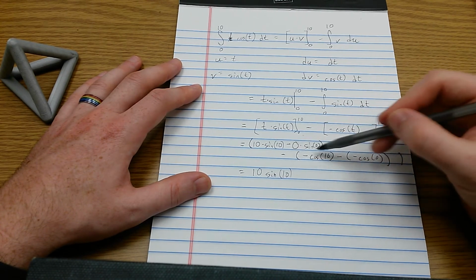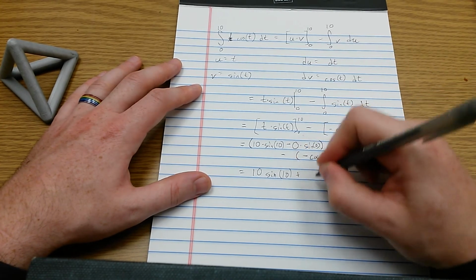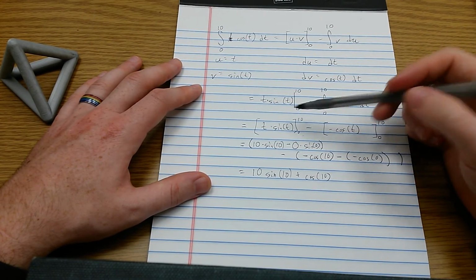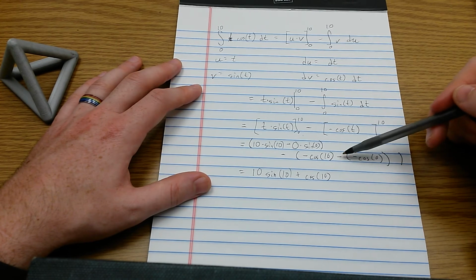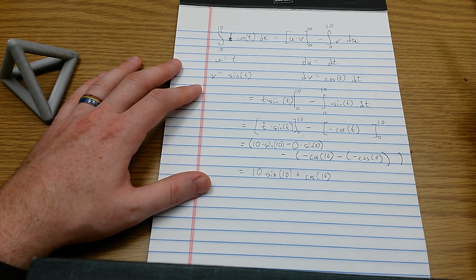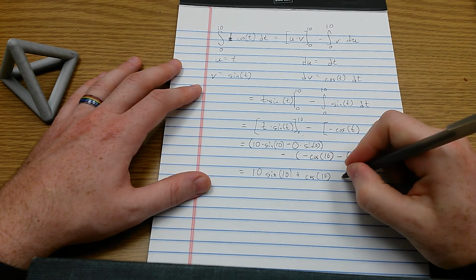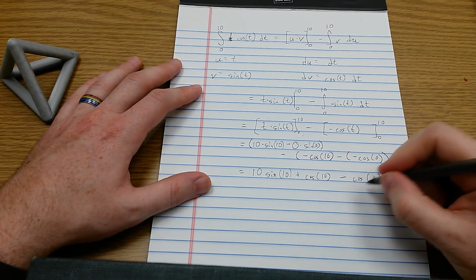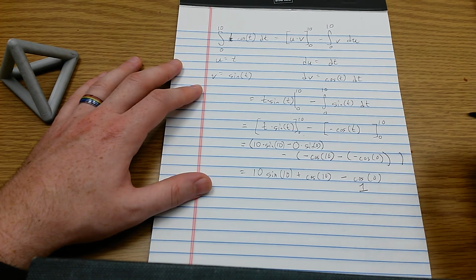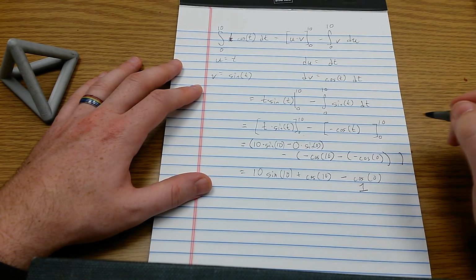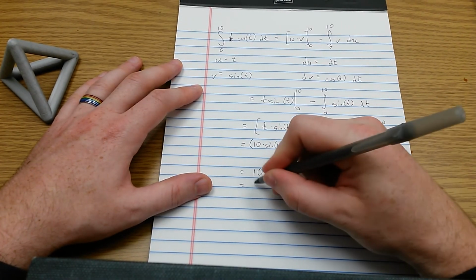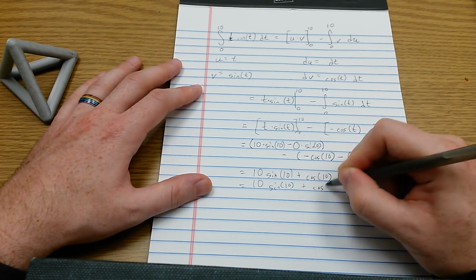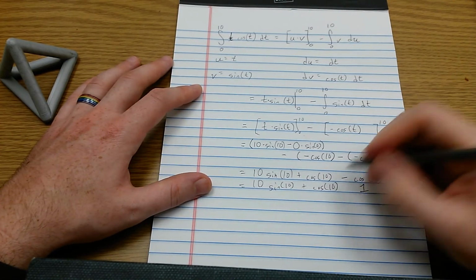So I have minus negative cosine of 10, that's going to be plus cosine of 10. And then I have minus negative cosine of 0. So that's going to be minus cosine of 0. Or if you want, I know that cosine of 0 is equal to 1. But I'm going to leave the rest of these in their exact values.